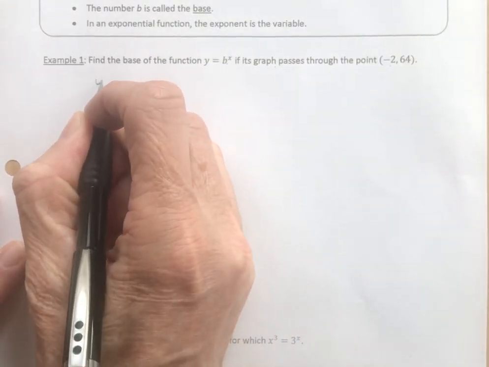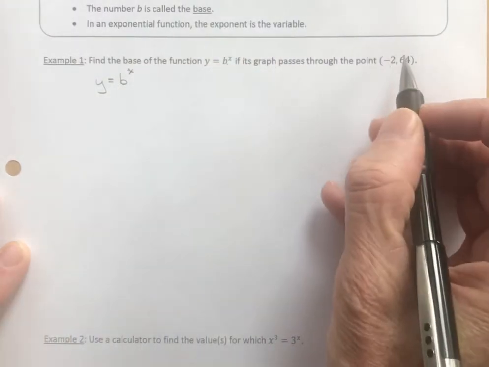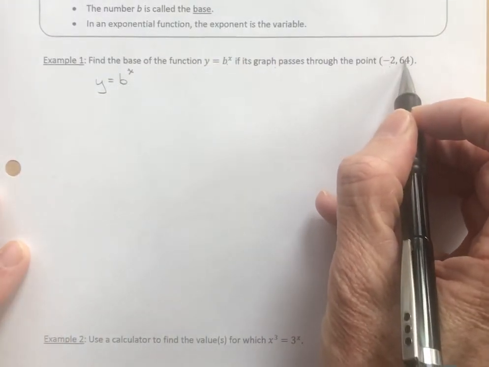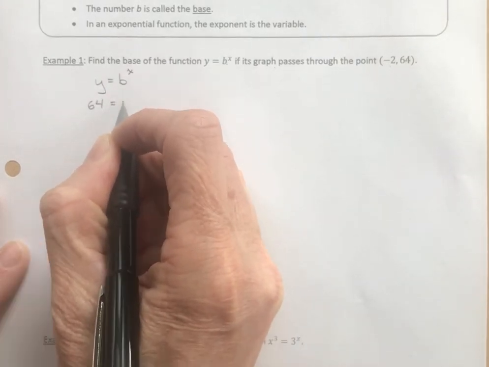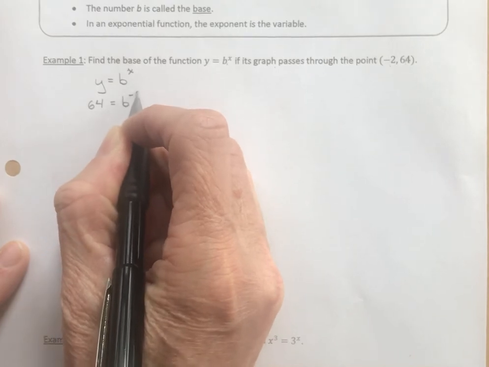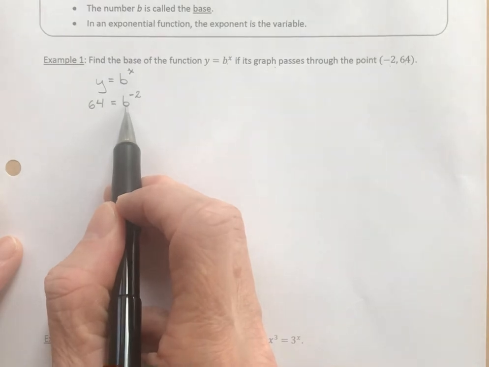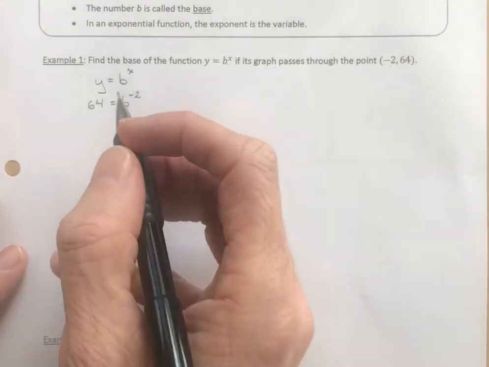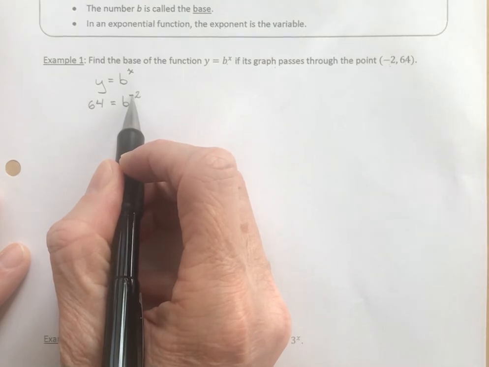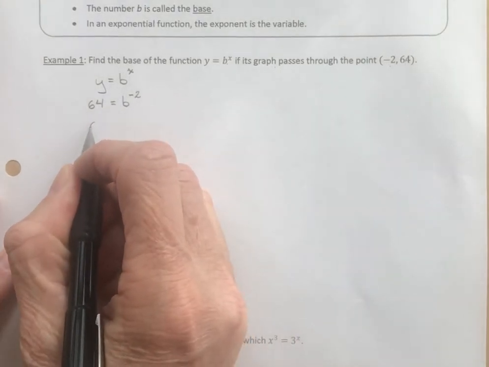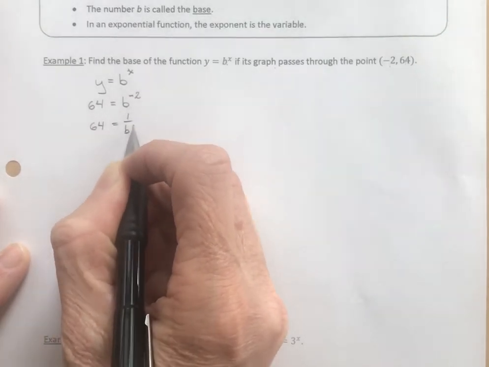So let's start off. We have our base equation, y equals b to the x. We know that (-2, 64) makes it true. So we can substitute 64 in for y and -2 in for x. Now we have one equation with one unknown. It can be solved. Let's first remember that a negative in the exponent means the reciprocal, 1 over. So I'll write this b to the -2 as 1 over b squared.